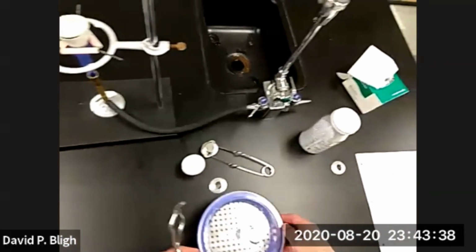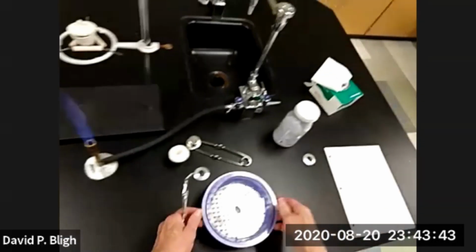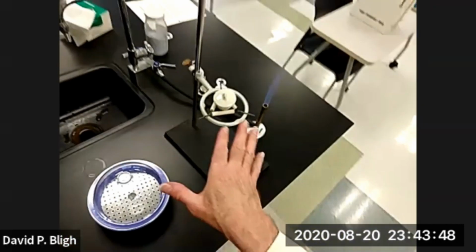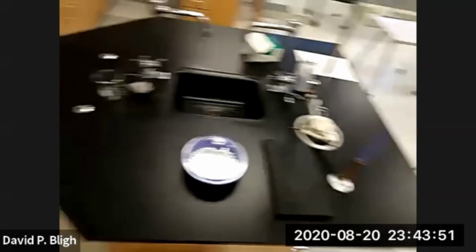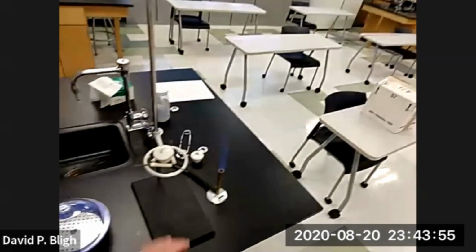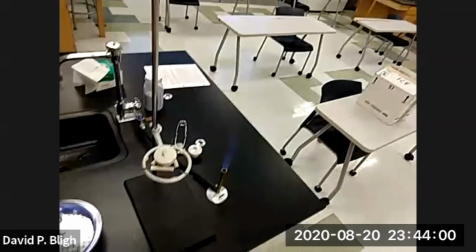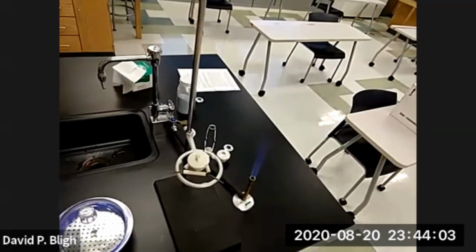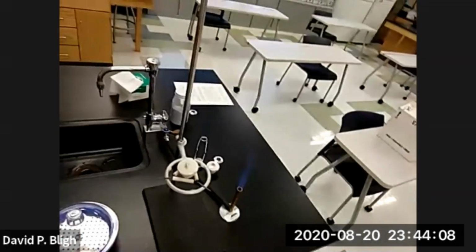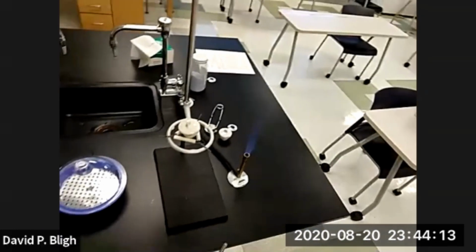And now we want to remove the heat. Let's get on this other side. Here we go. We're going to let that cool down a little bit before we put it in our desiccator. It's only going to condense water on the crucible when the temperature drops below 100 degrees centigrade, because that's when the water vapor becomes liquid water. So we've still got a few more degrees, so we can wait.